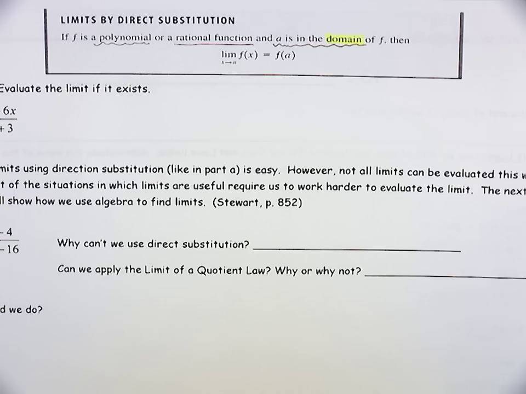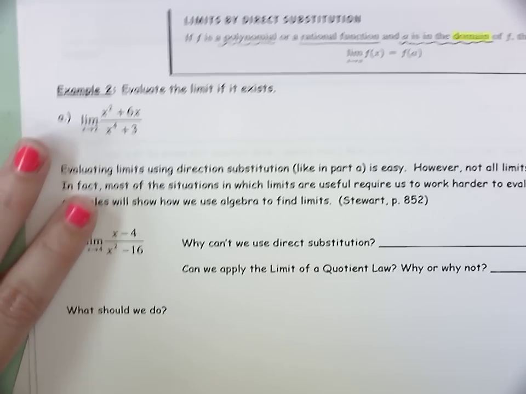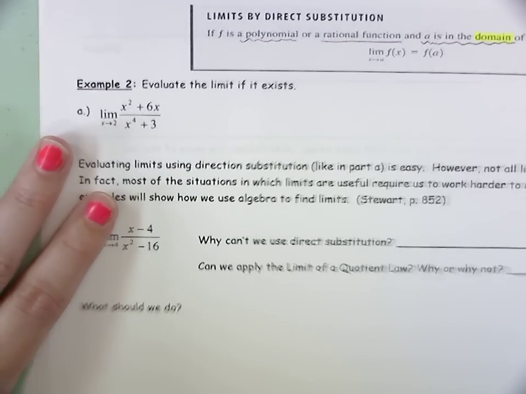Okay, so the denominator equals zero would be one special case. For all the cases, you would get out some value. It wouldn't be undefined, you wouldn't get an error, okay? So we're going to evaluate this limit if it exists. So the limit as x goes to 2.